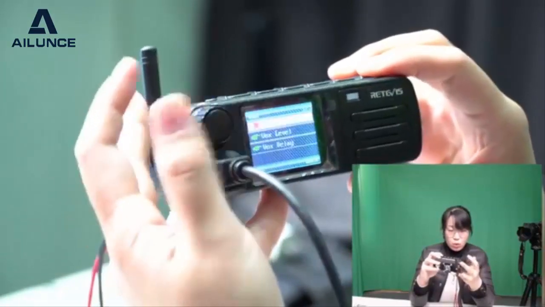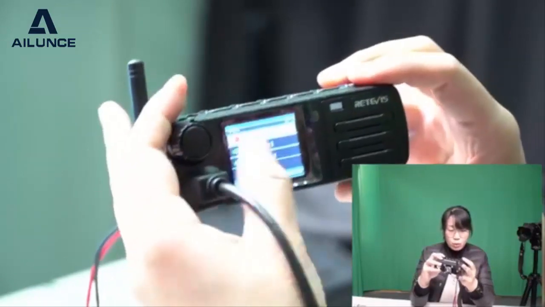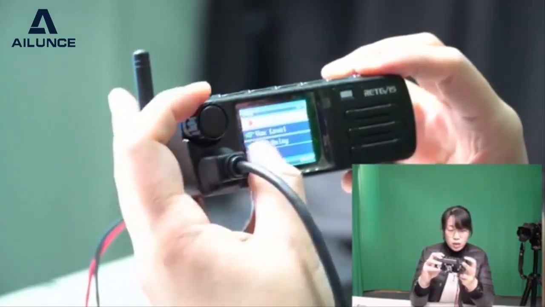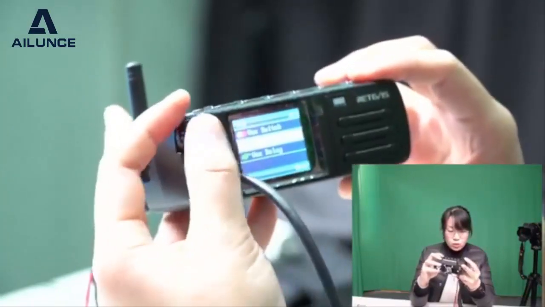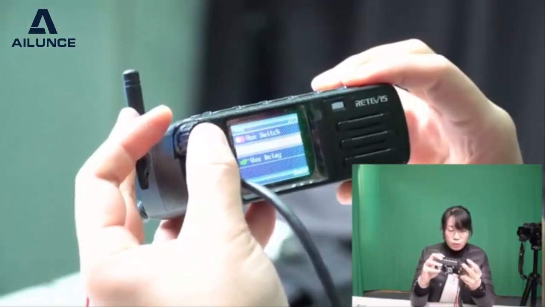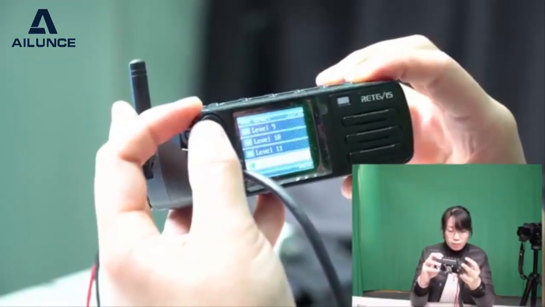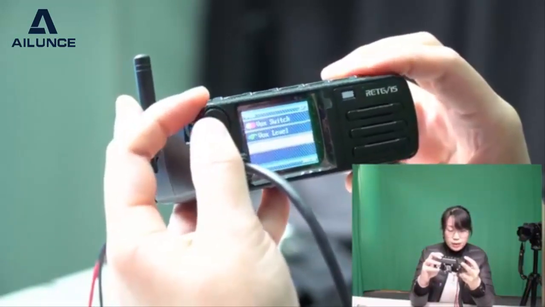And this is the VOX. VOX switch means turn it on or off. Next, choose the VOX level and VOX delay.